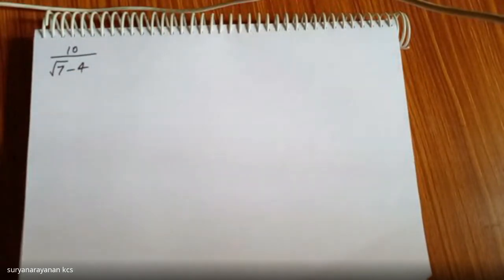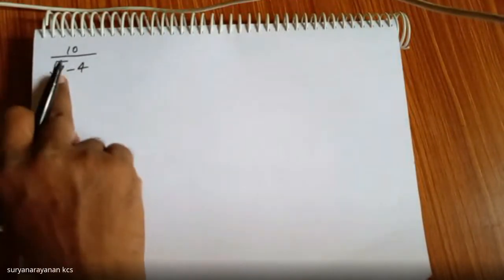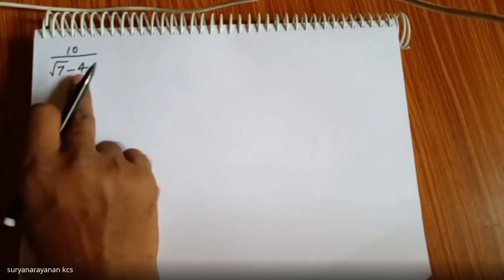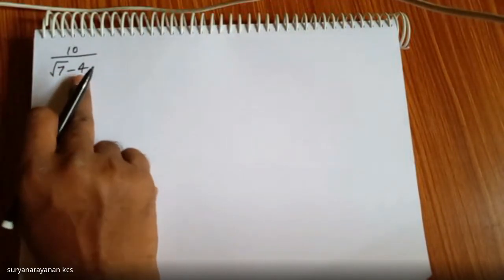Similarly, the sum or difference of any two irrational numbers is always an irrational number. That is why here the denominator is an irrational number. So our main intention is to make this denominator a rational number. How do you make this irrational number a rational number?